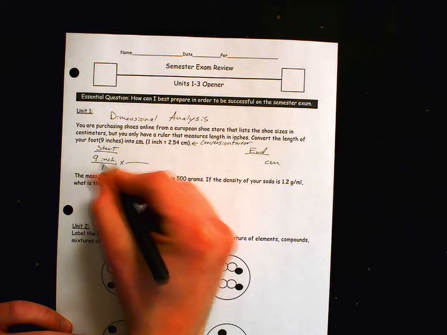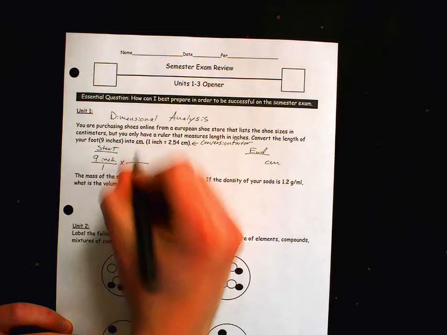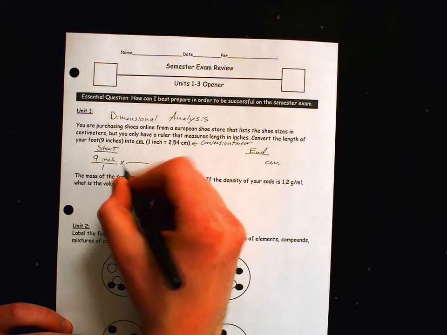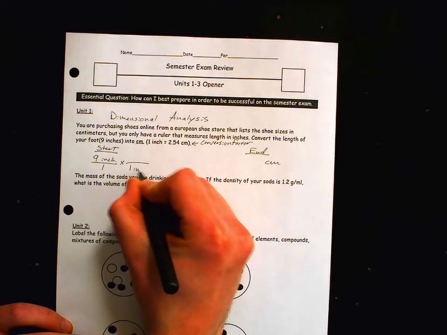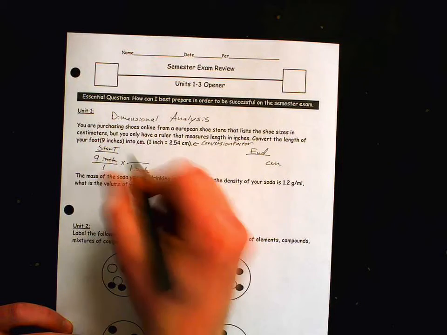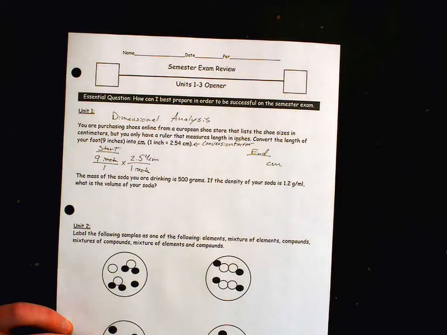Here's the thing. If we have inches to start with, that's what we're trying to get rid of. We're trying to get out of inches. That's what we started with, and it's what we're trying to get rid of. So we're going to put inches on the bottom, because if you divide the starting inches by the unit inches again, they're going to cancel out. And we're trying to get into centimeters, so then you put centimeters on top.